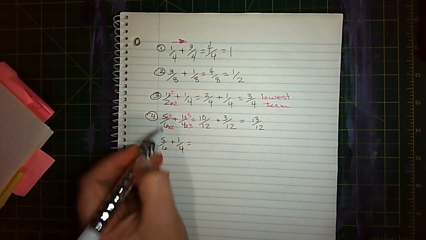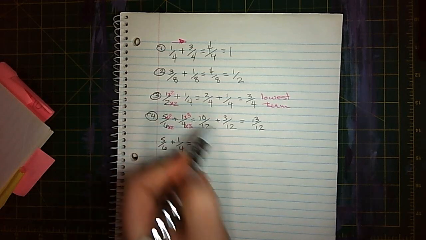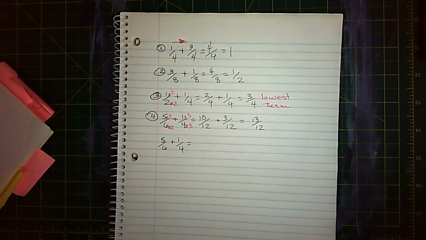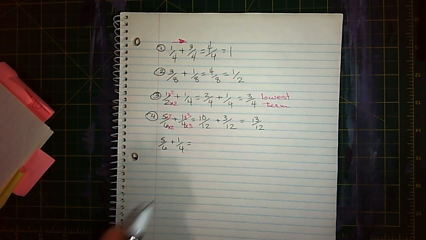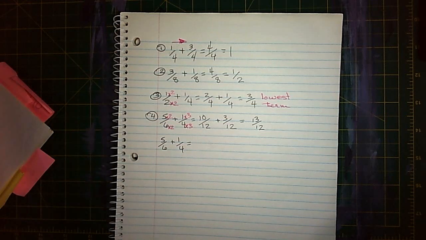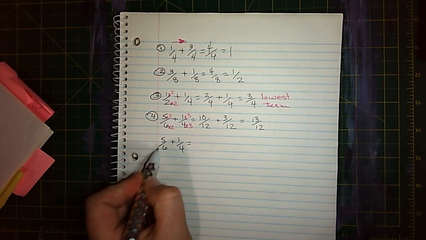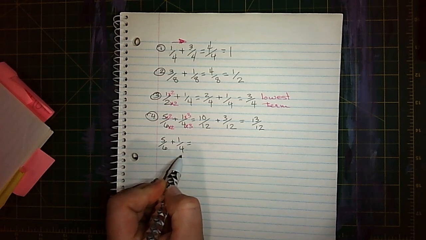I have to go with something that the 6 will be able to go into. So that's why I said, take a look at that big number and think about what that one will go into, and will 4 do the same thing? So I said, okay, the lowest number I can think of that 6 will go into evenly is the 12. And it just so happens that 4 will go into the 12 as well, right? So that's why I chose the 12. It's the lowest number that the 6 will go into, but it is still a multiple of the 4s.